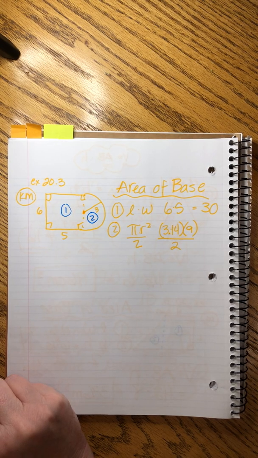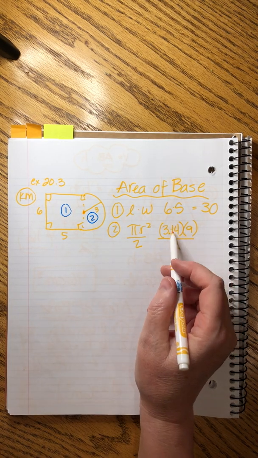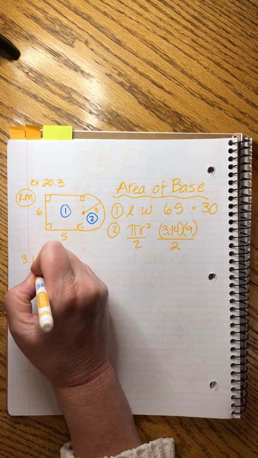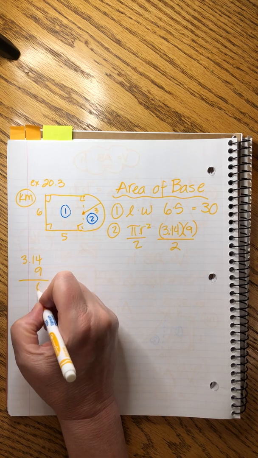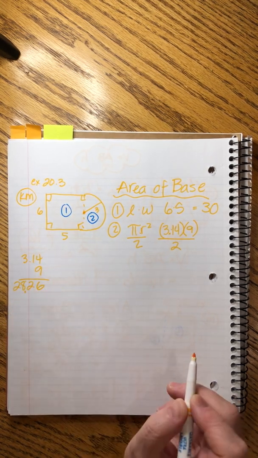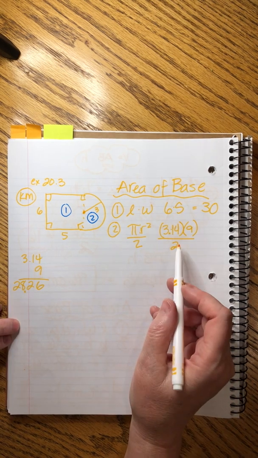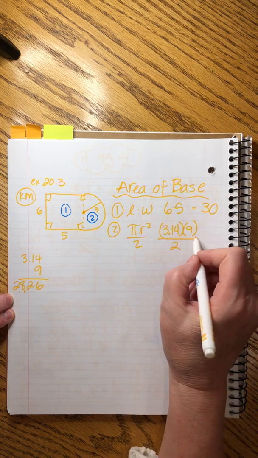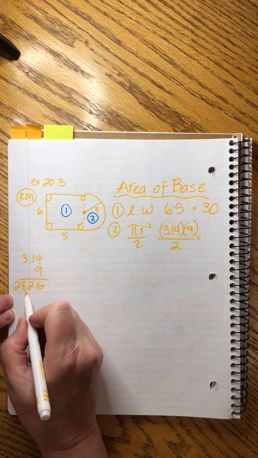All right, well, time to multiply. 3.14 times 9. 28.26. And then we have to divide that by 2. Okay, that's easy to divide by 2 because we just divide every single one of these digits by 2.